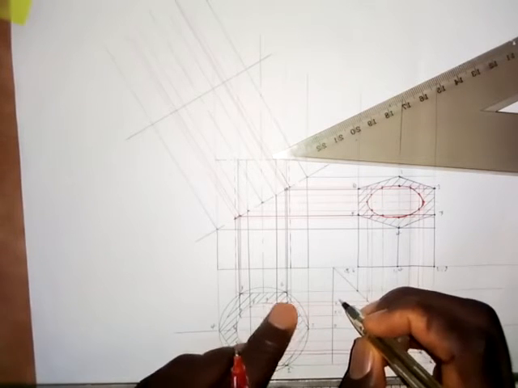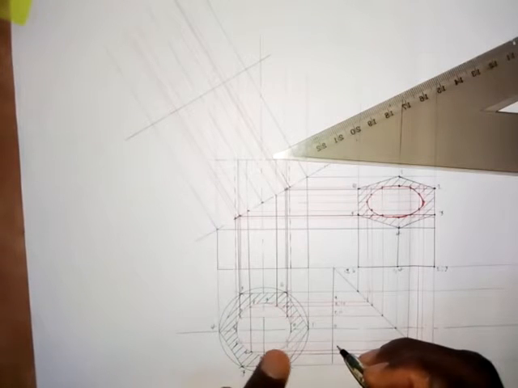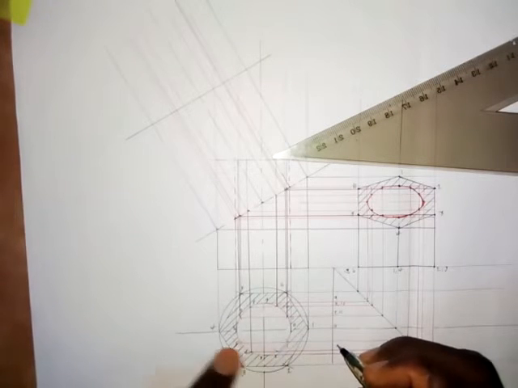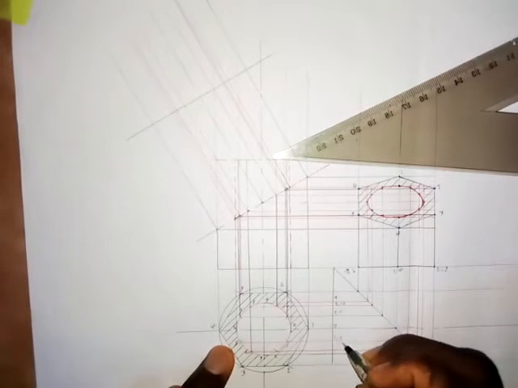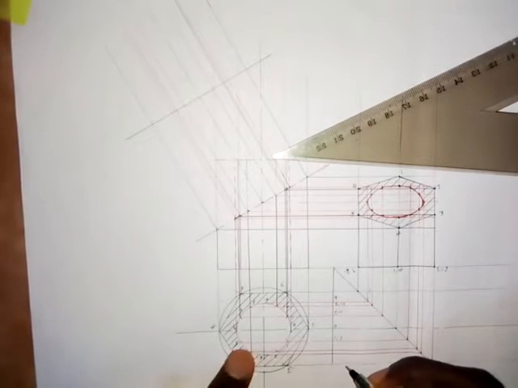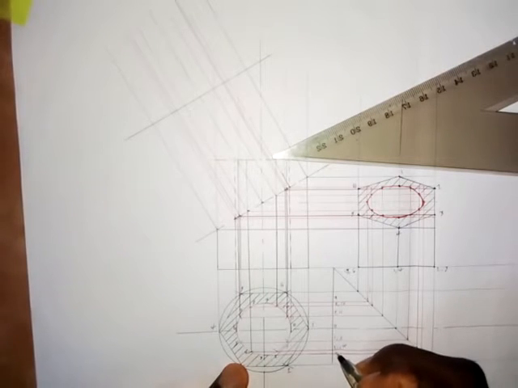So this one is 9. If I come down here, I have 1 and 5 together, so here I have 1 comma 5. Then here I have 2 comma 4. And this one is 3, so here I have 3.